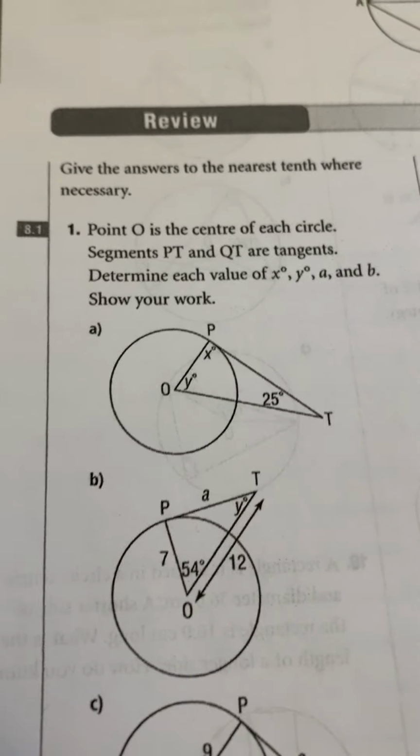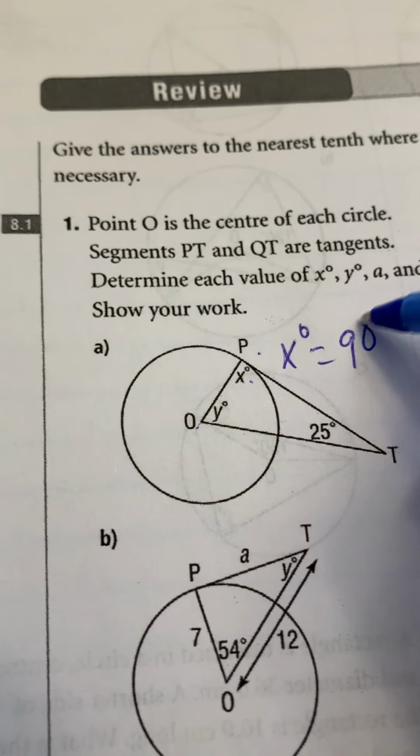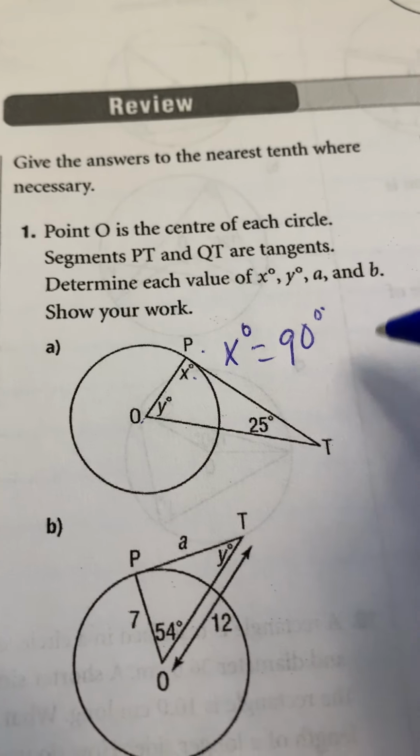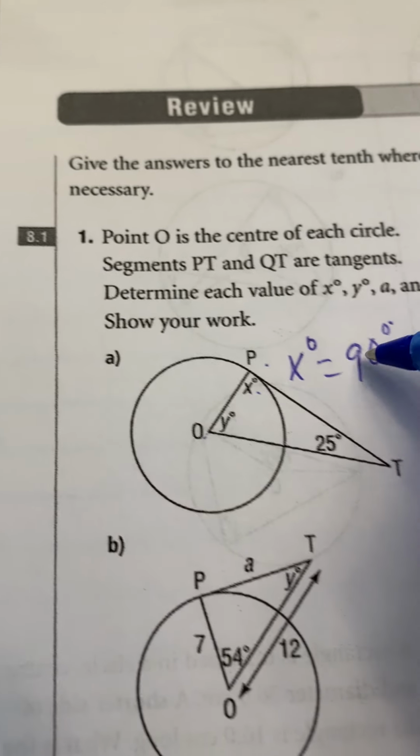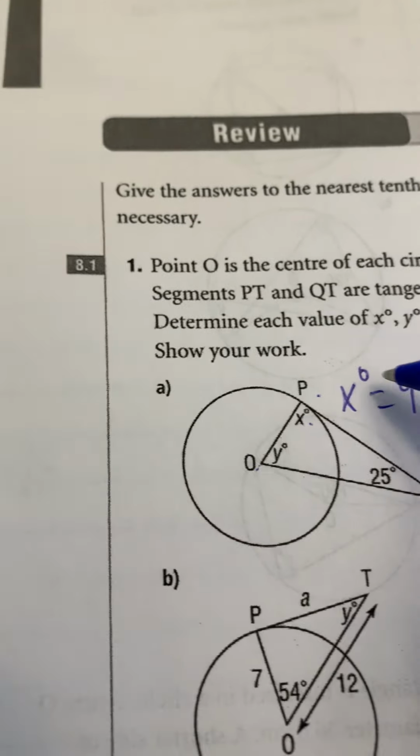Okay, so this one says point O is the center of each circle, and the segments are tangents. So we know that there's something special that happens when a radius hits a tangent, and that is that x becomes a 90-degree angle. And then we know that all the angles in a triangle have to add up to 180. So we have 90 and 25, which is 115. And if we took that away from 180, we're left over with 65 degrees. So that means y is 65 degrees.